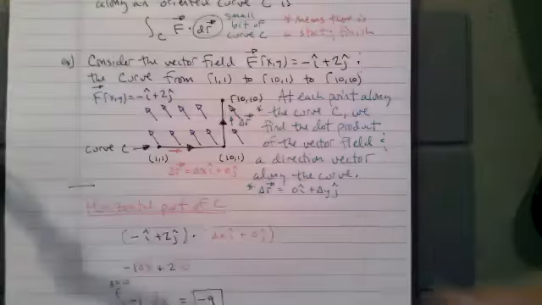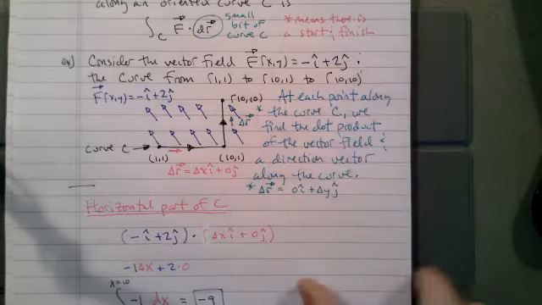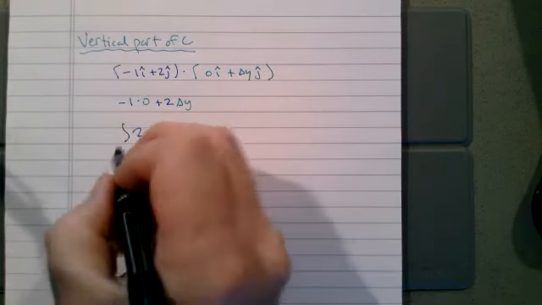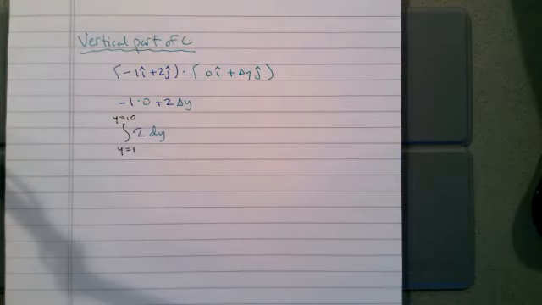We're integrating over all the values of y that are in play, and y goes from 1 to 10. So we're integrating these values of y. So if we integrate 2 from 1 to 10, we're going to get a positive 18.